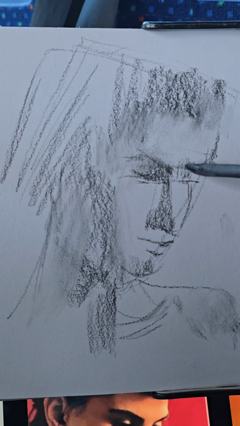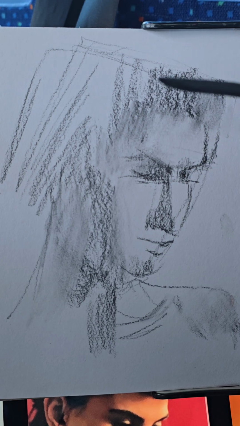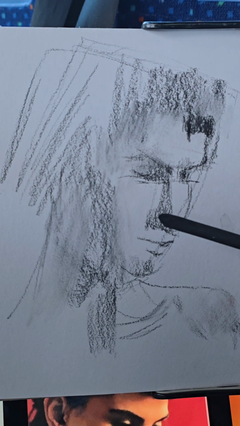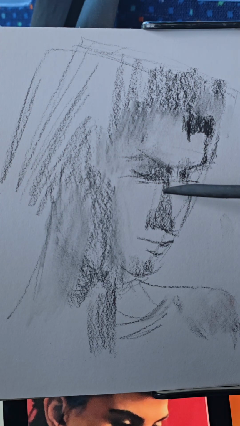Then I have middle tone, moving upwards with the line, with the eyebrow line, forehead, hair, and a little bit of darker tone here, which connects the tear duct to the nose.